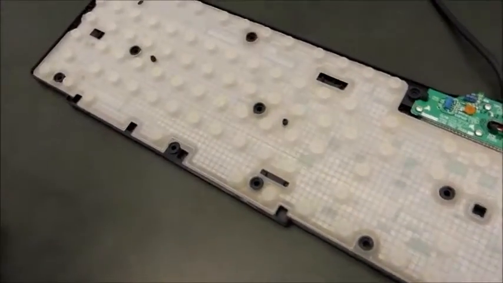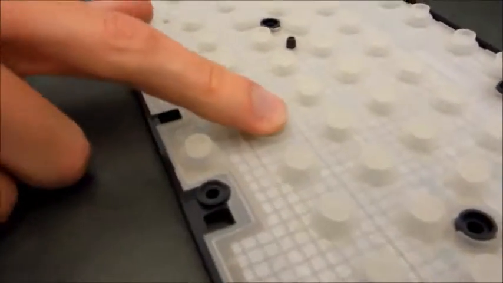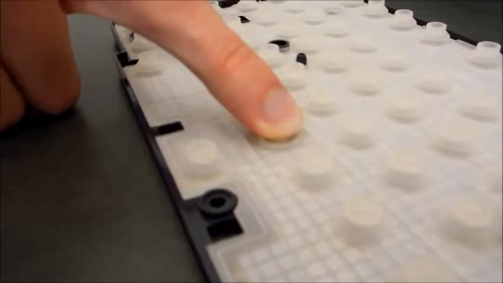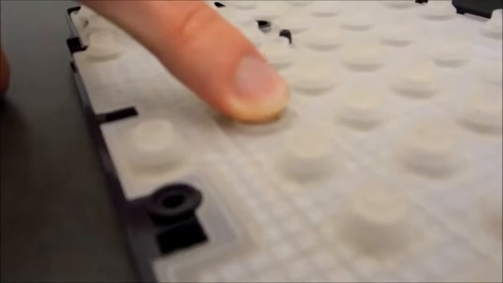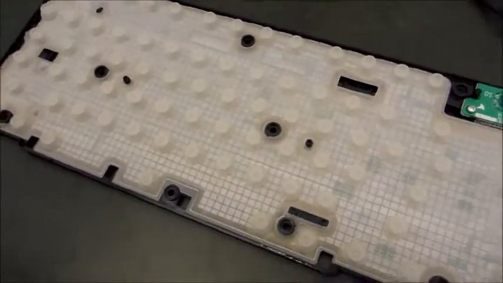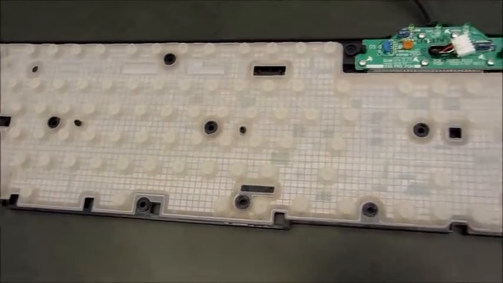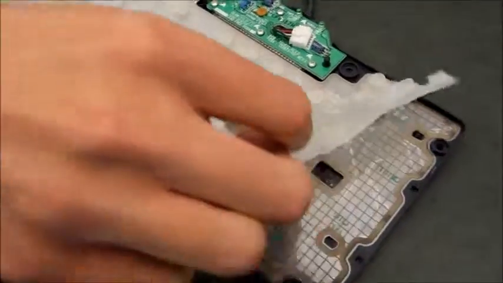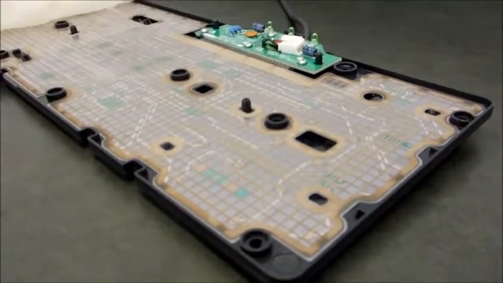Basically, when you press down on a key, it's pressing down on its corresponding rubber dome. And you'll see that these are flexible, and when you press down and you release, it springs back up into its original position. So what's actually being done here is if you peel back the rubber dome layer, you'll see underneath there is a matrix.